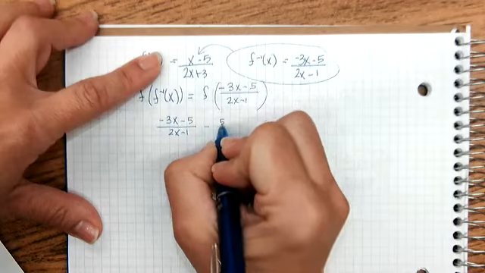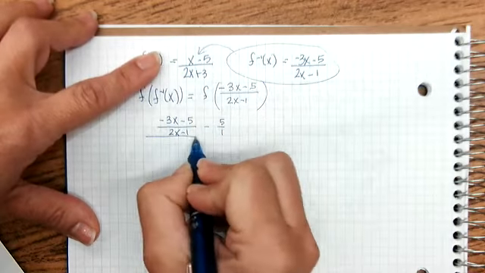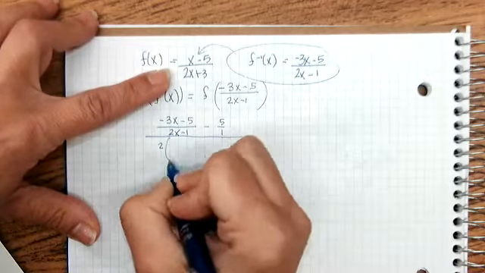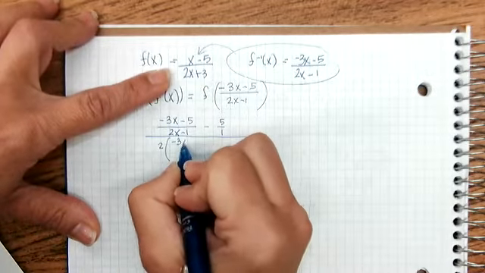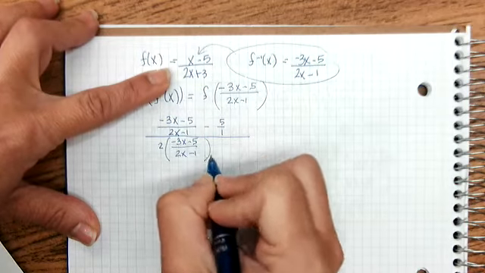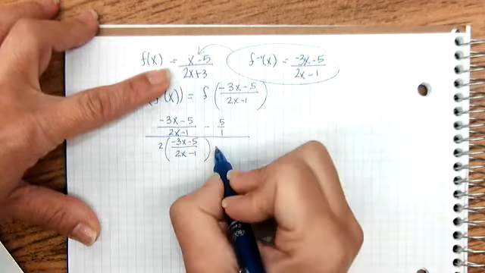And I'm going to write it as 5 over 1 just because I think it's helpful. Over 2x, which is now negative 3x minus 5 over 2x minus 1 plus 3.